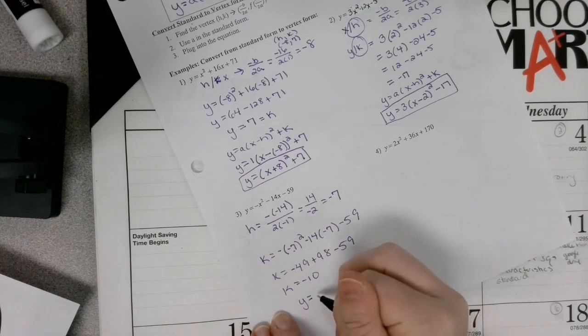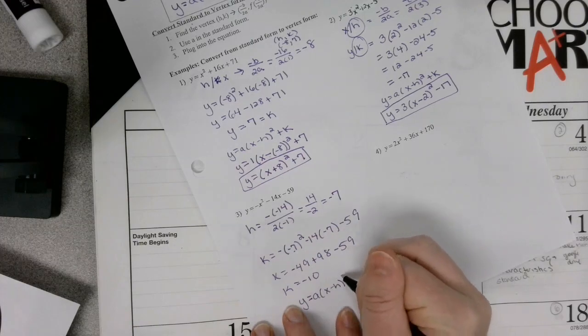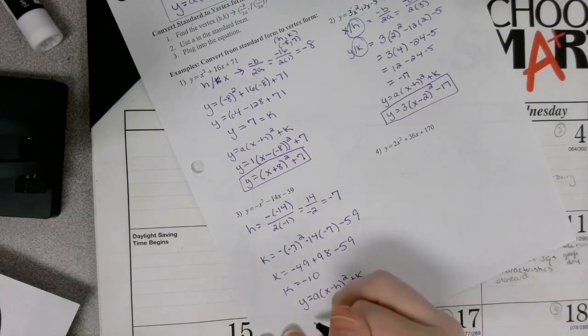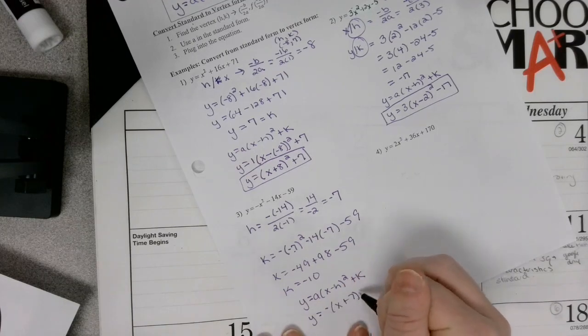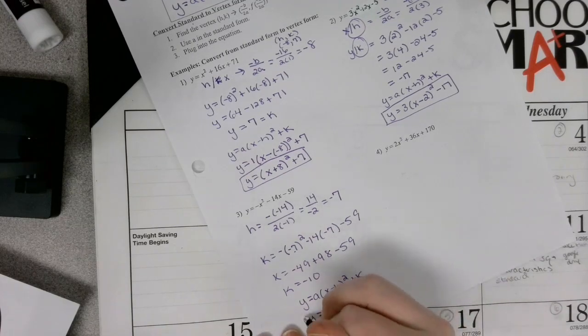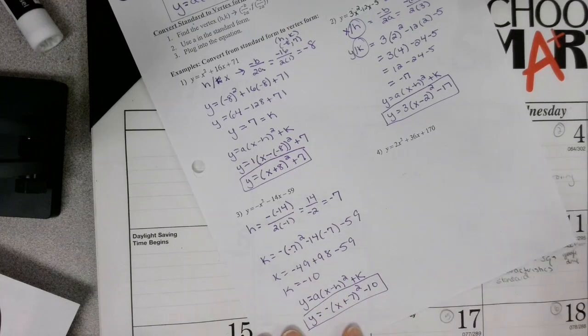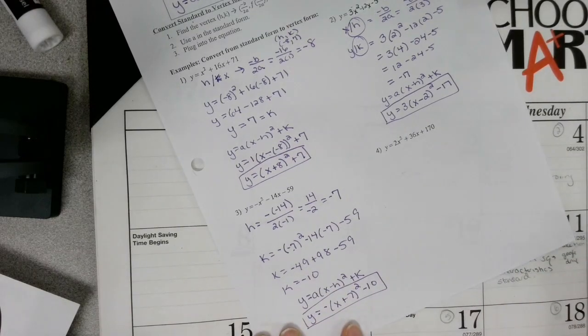Y equals a times x minus h squared plus k. Y equals negative x plus 7 squared minus 10. And that's your equation in vertex form.